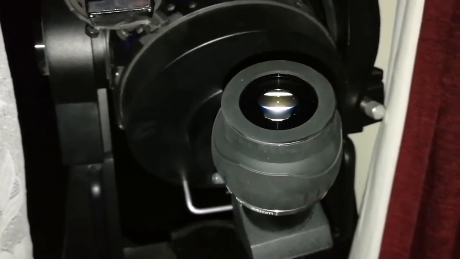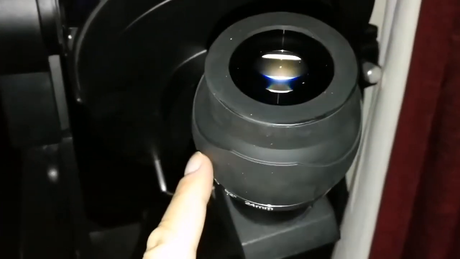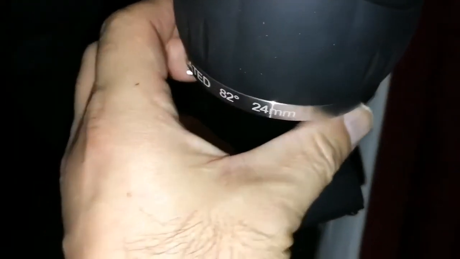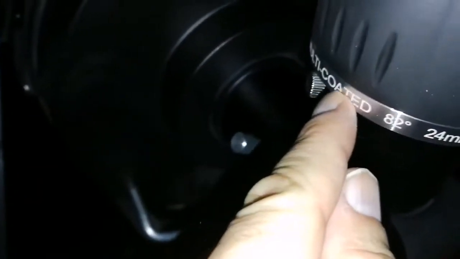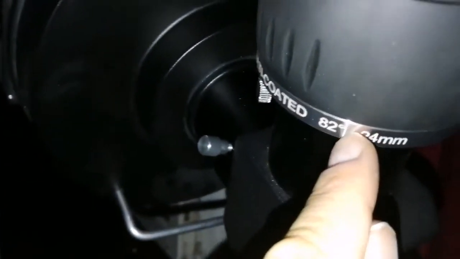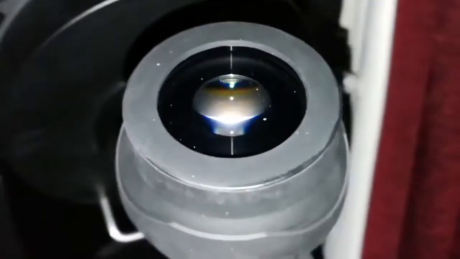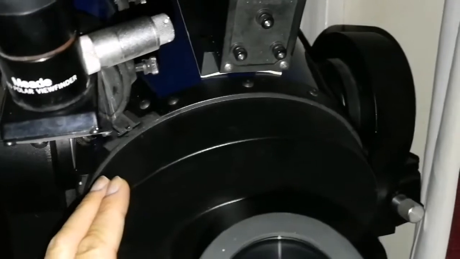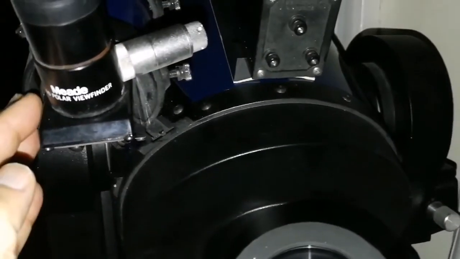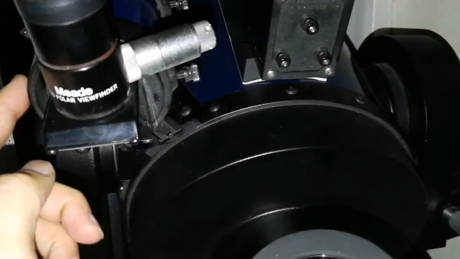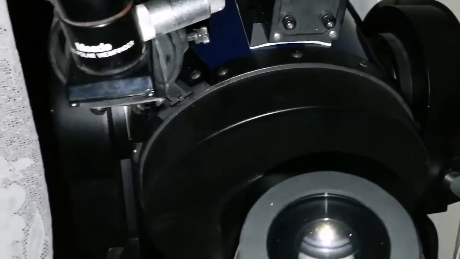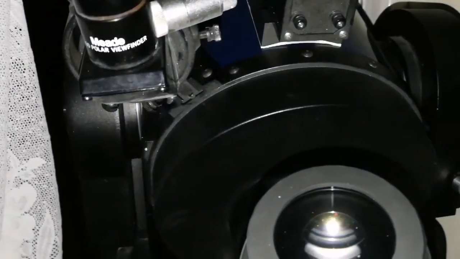Okay, I've used now the hydrogen beta filter on this Max Vision 82 degrees 24 millimeter eyepiece, really good eyepiece quality, on a Meade LX200 classic 8-inch. After the rain, we have some clear sky.